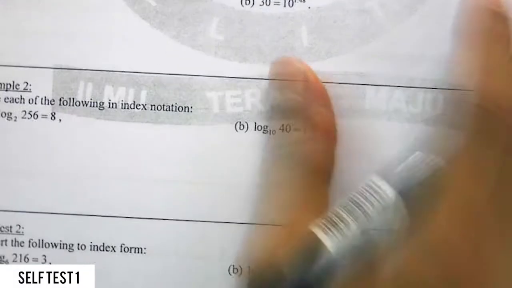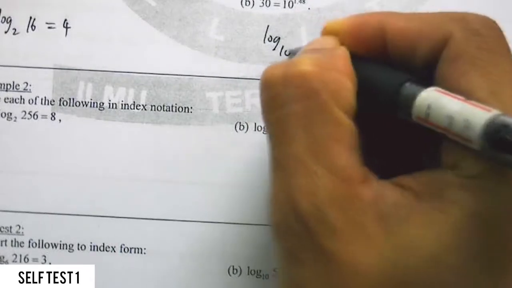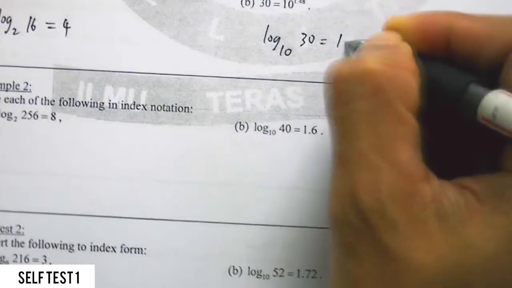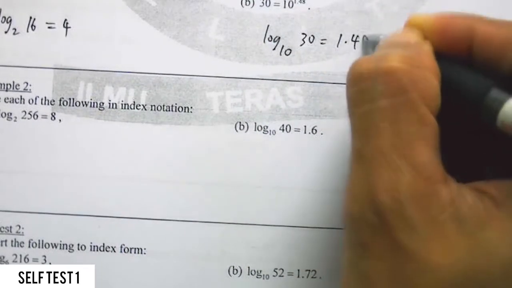I know you're very fast. So you write log, what's your base? 2, what's the number? 16, the result is 4. Log, what's your base? 10, what's the number? 30, the result is 1.48, right?